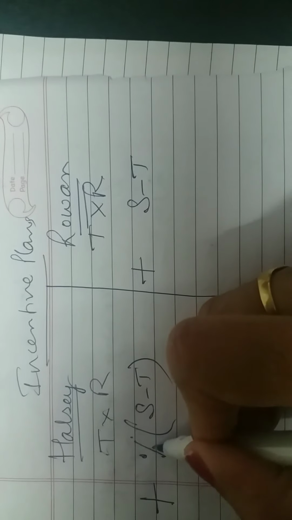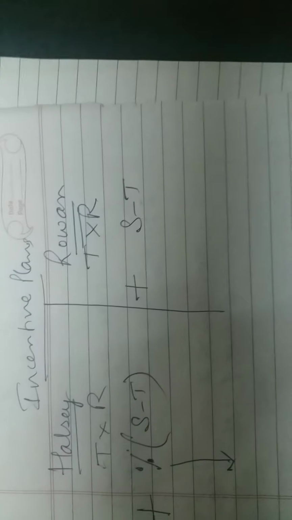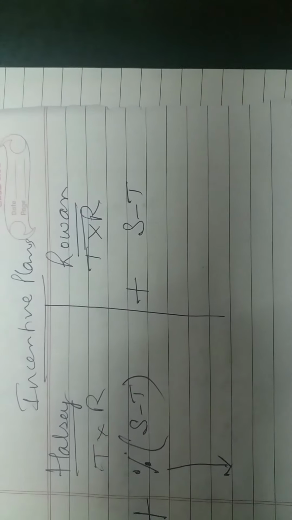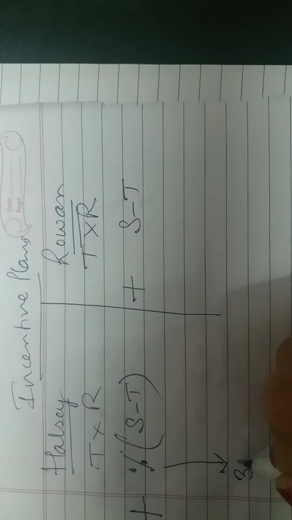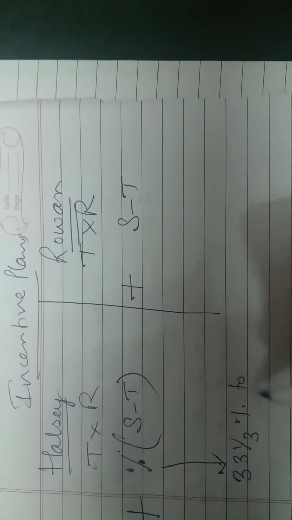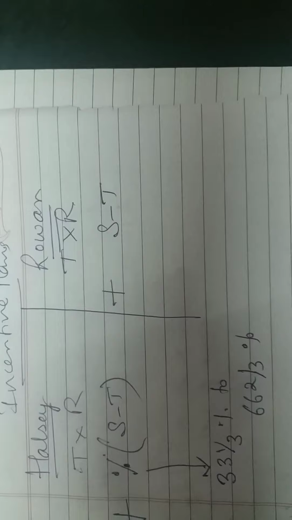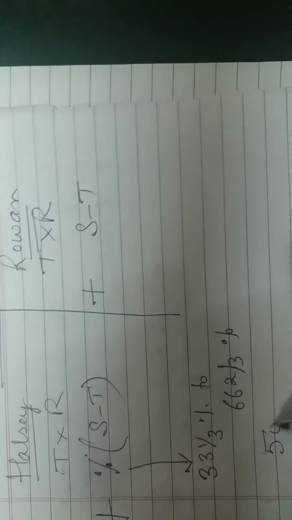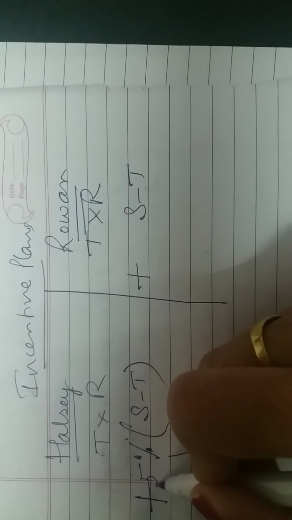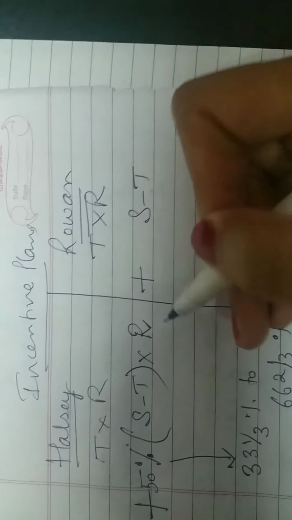But here a certain percentage. Now if I say percentage, in the Halsey premium plan, the bonus percentage varies from 33 by 3% to 66 by 3%. But in case nothing is mentioned in the question, we take it as 50%. So we can take it over here as 50%, and we have to convert it into rupee terms, so I multiply by R.